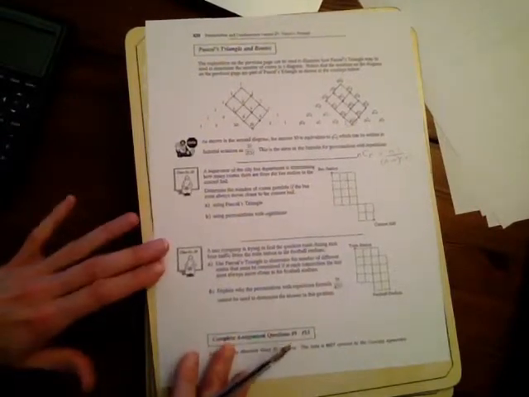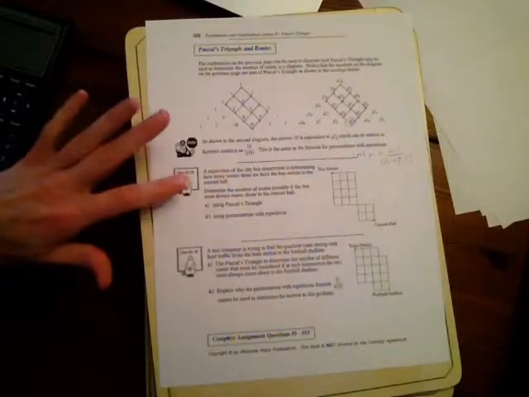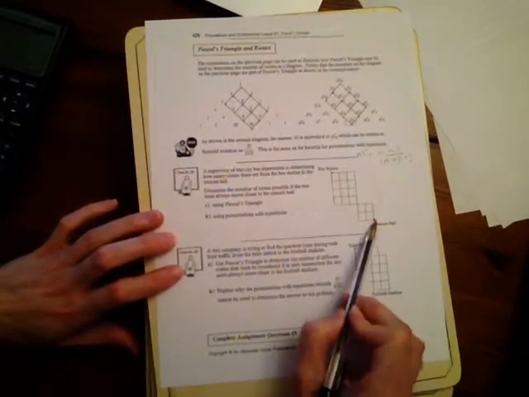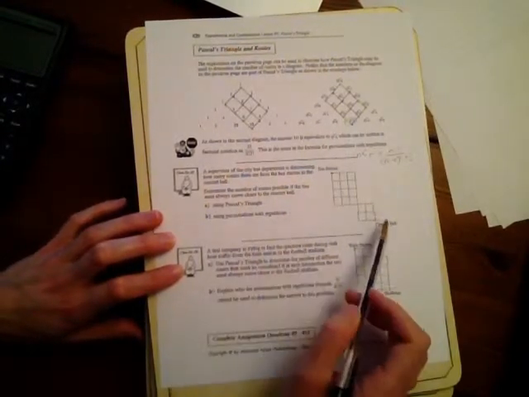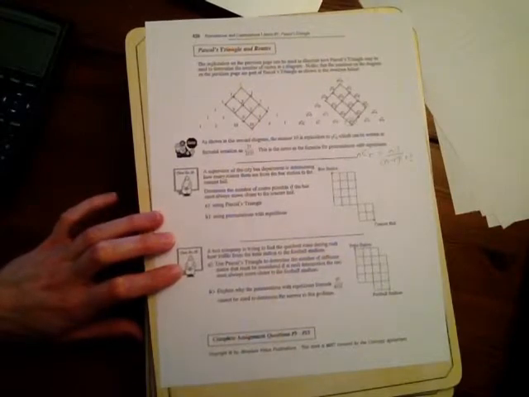Okay, the supervisor of the city bus department is determining how many routes there are from the bus station to the concert hall. So from here to here. Determine the number of routes possible if the bus must always move closer to the concert hall. Let's first use Pascal's triangle.